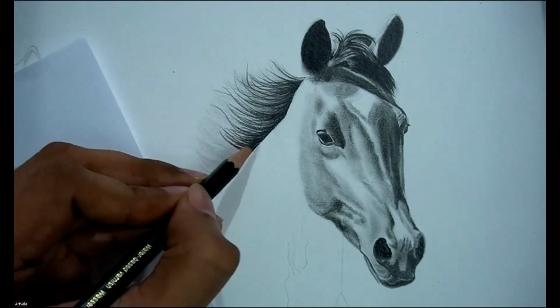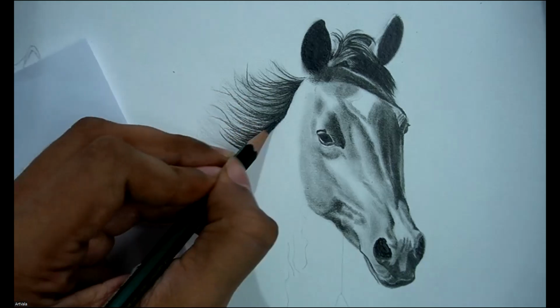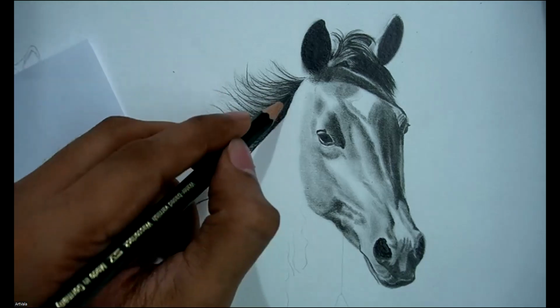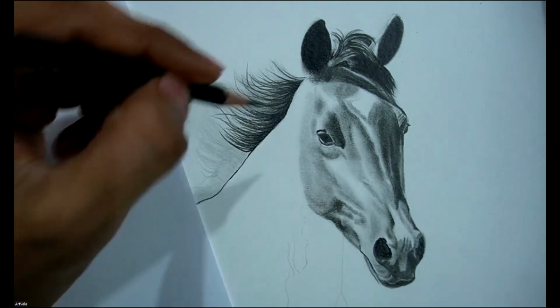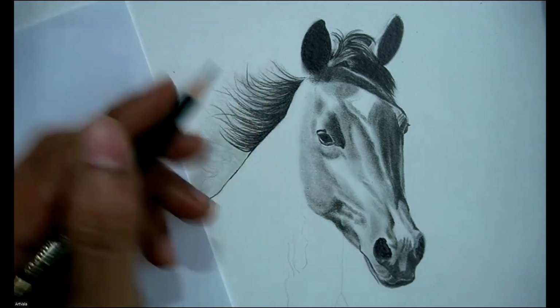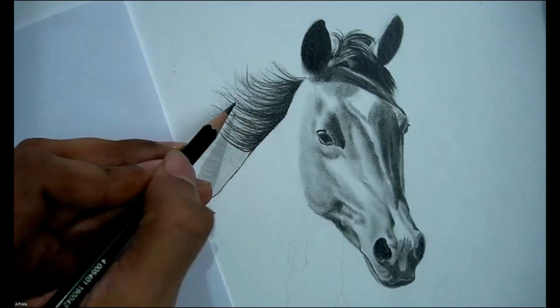If you find some other artists' methods useful, if you find that it is easy, use that way also. Don't just follow me, follow everybody whom you see on social media, on YouTube or anywhere, because I myself learn from others as well.